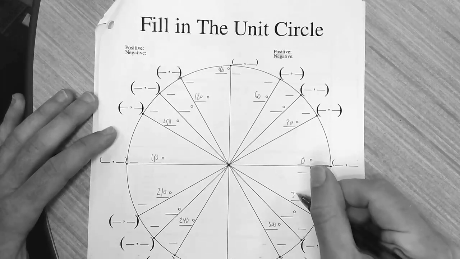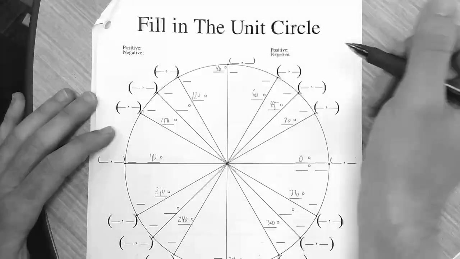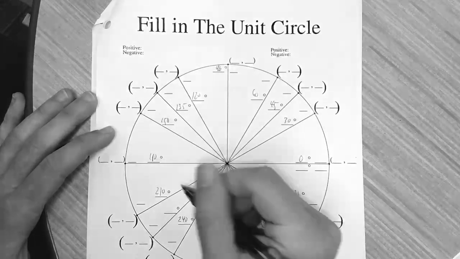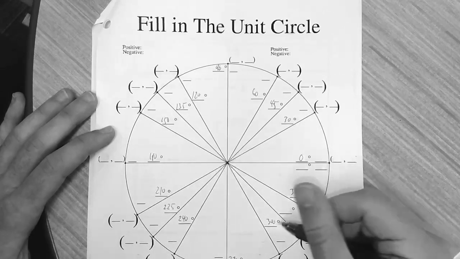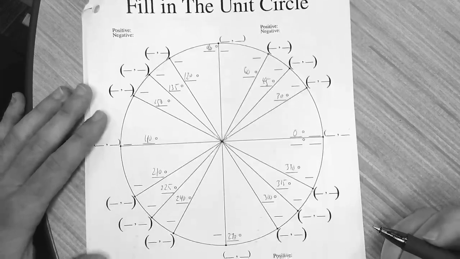300, 330. Okay, then we do the 45, so we're going to have 45, 90, this is 135, we got 225, and then we got 315 right here. Okay, then we'll do the radians.